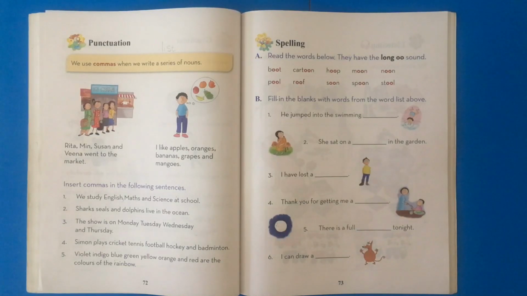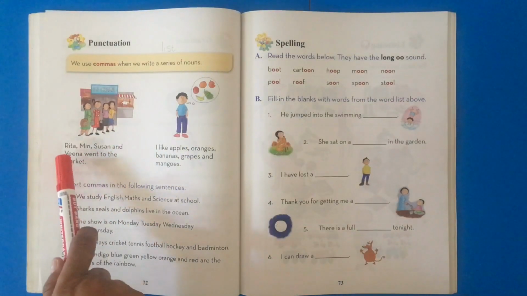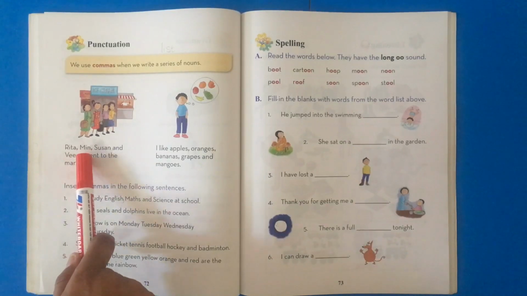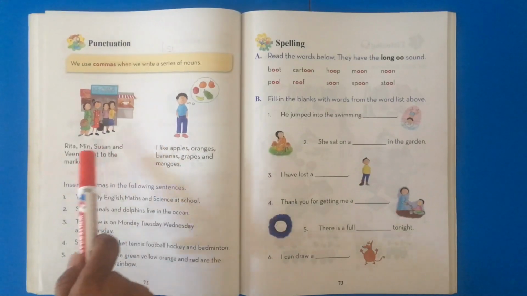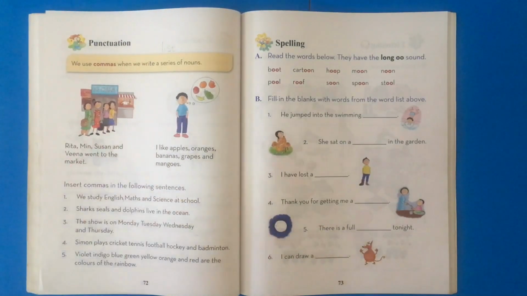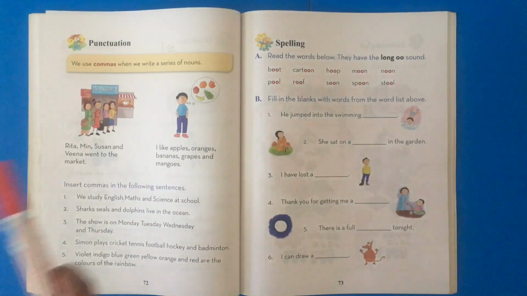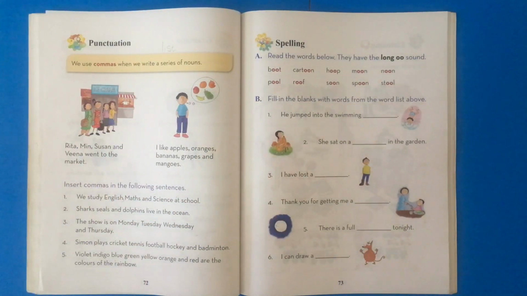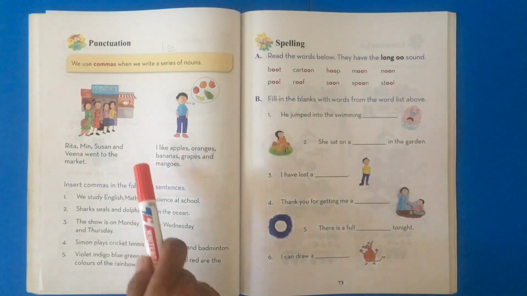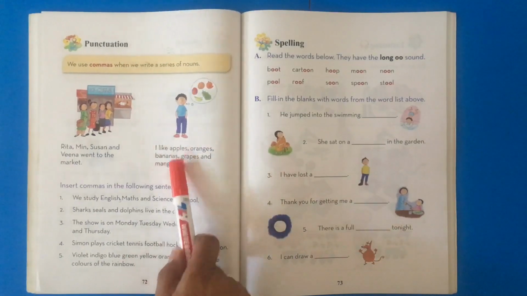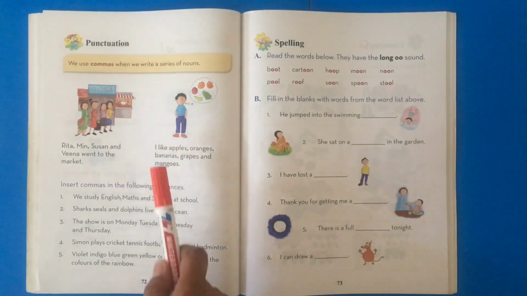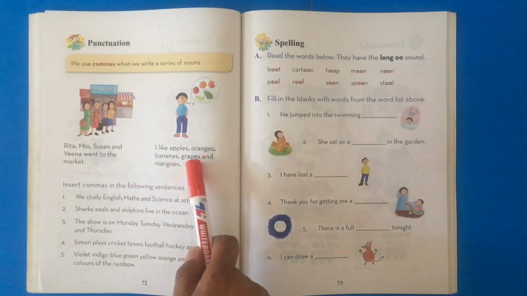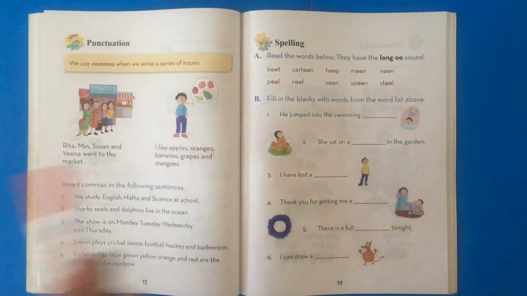Right. So let's look at the examples. Rita, Min, Susan, and Rena went to the market. We are listing the students. I like apples, oranges, bananas, grapes, and mangoes.